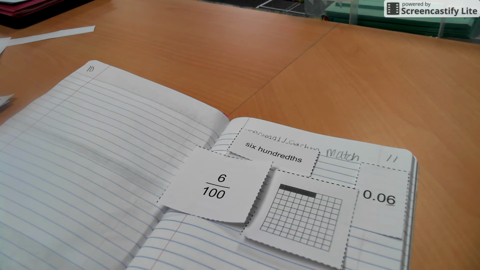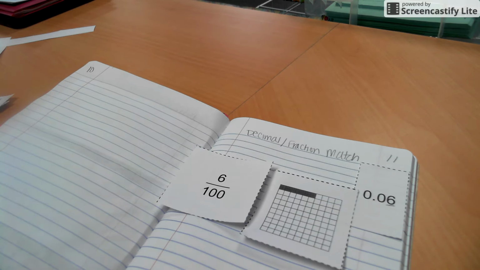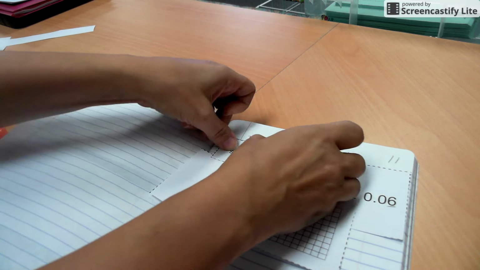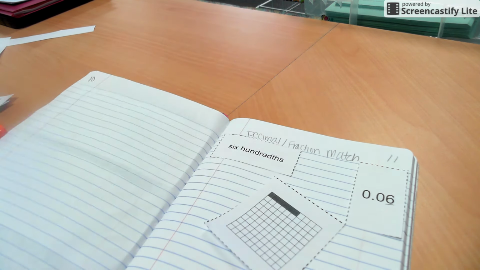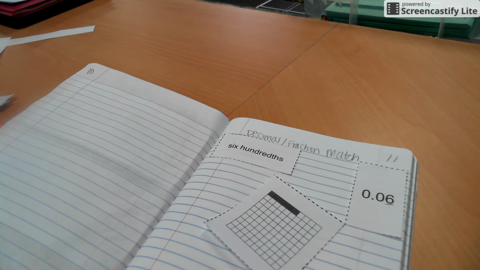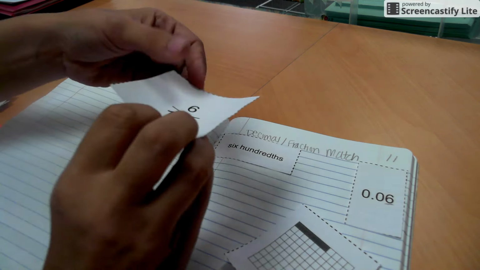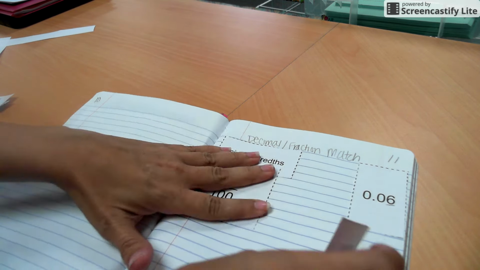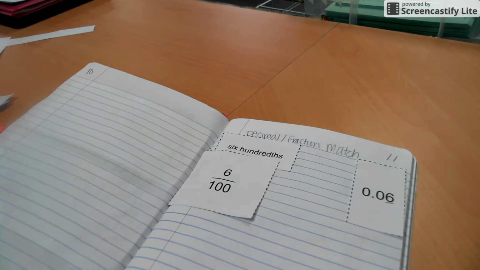This would be a great time to pause the video and go ahead and glue all of these down together so that you have all the different representations of 6/100ths. You have the words, you have the decimal, you have the pictorial representation, and you have the fraction representation. And when you're gluing, it's okay if they kind of overlap a little, just as long as you can see it all.